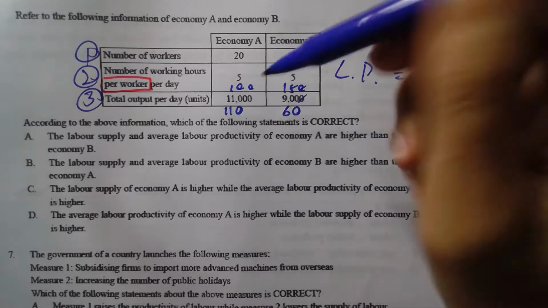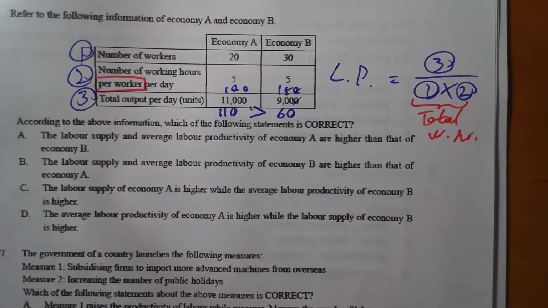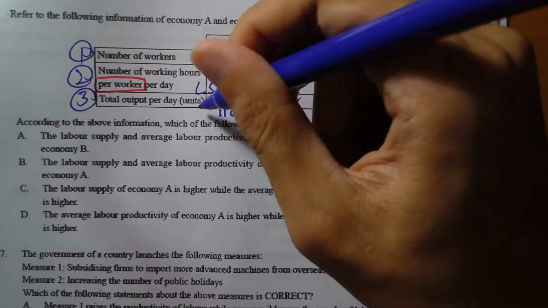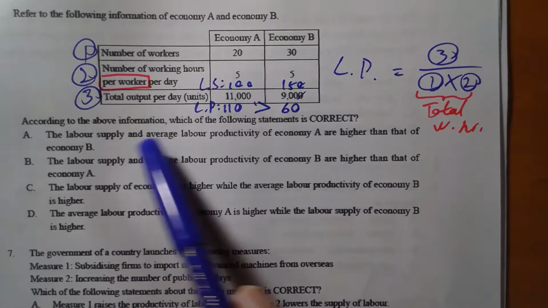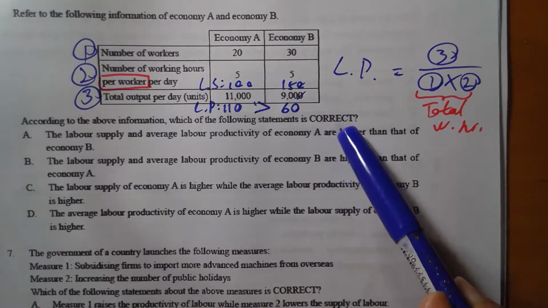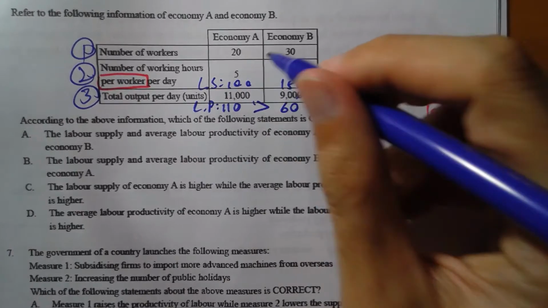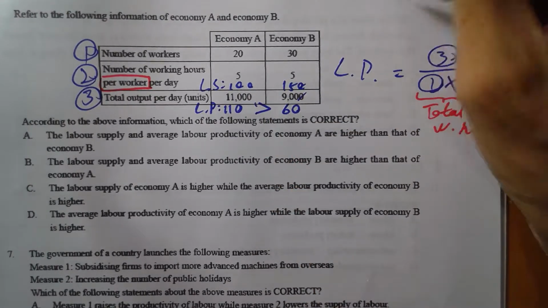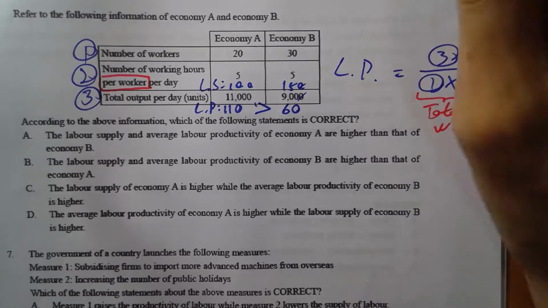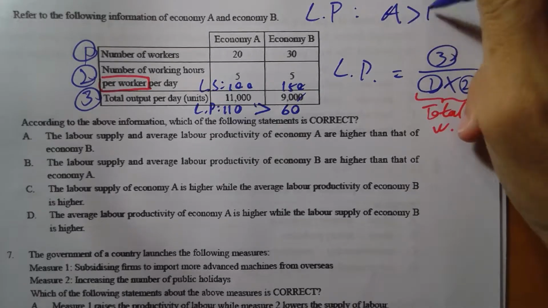So we know economy A has higher productivity. Let's see. According to the above information, this one is the labor supply. This one is the labor productivity. Let's see. Labor supply A higher than B. Yes, this one is true. No. A is actually low. Here, let me write out. Labor supply A lower than B, but labor productivity should be A higher than B.